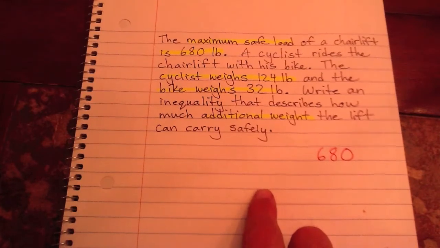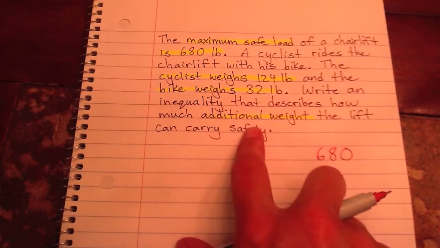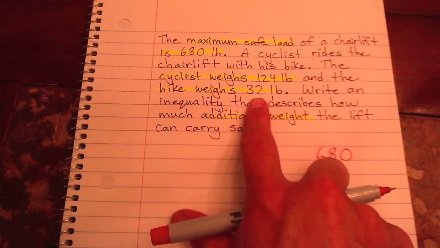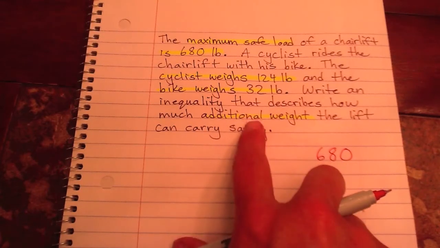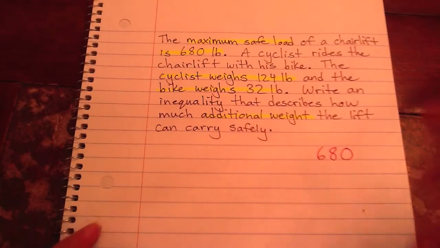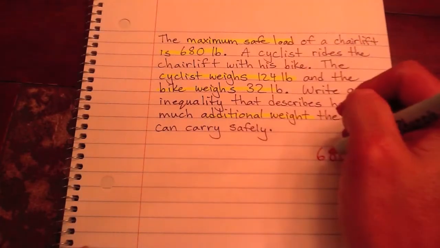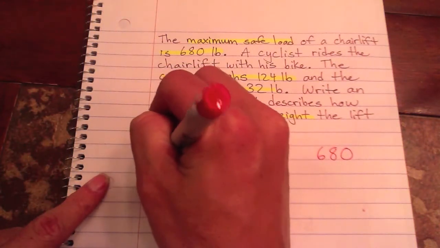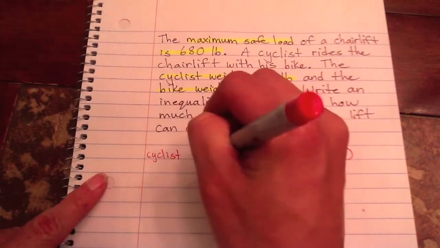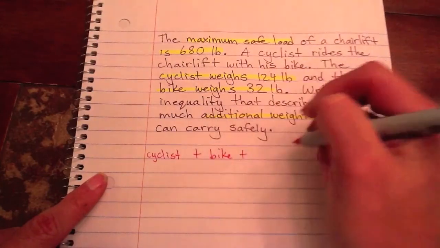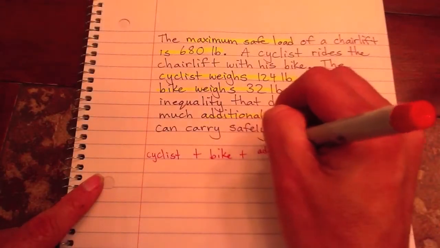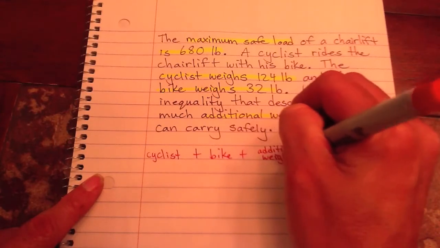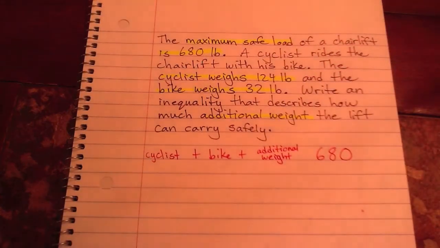Then I also know that I'm adding up stuff to get to weights. So I've got the cyclist weight plus the bike's weight, but then I also have this variable. So I know something is going to relate to 680. And if I think about that, I know it's going to be the cyclist plus the bike plus additional weight is going to be some relationship to 680.